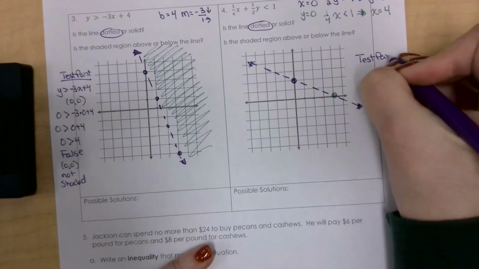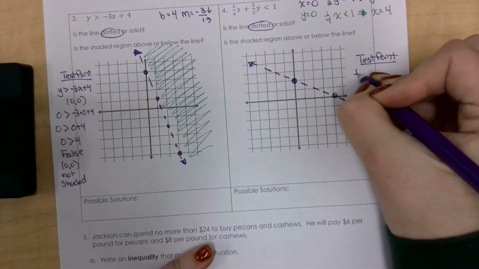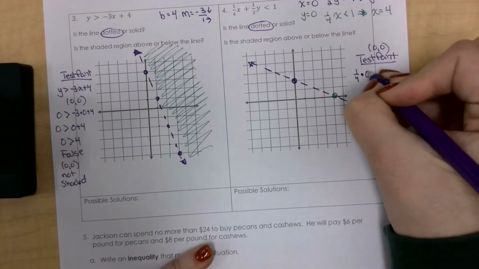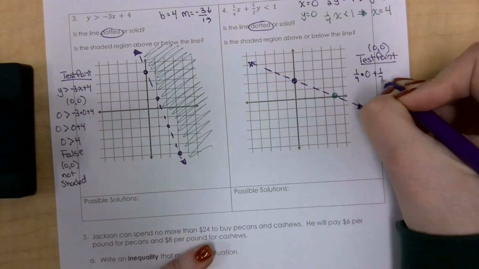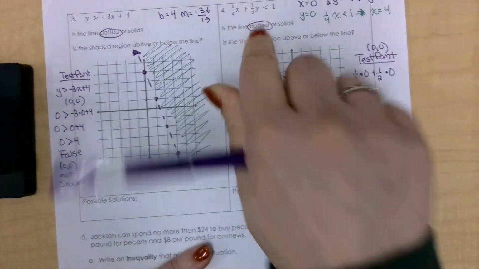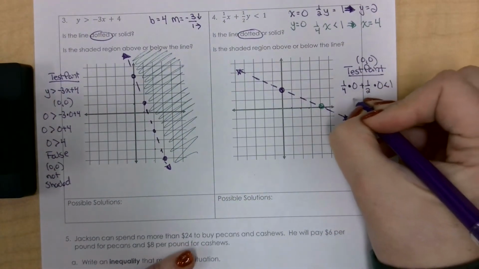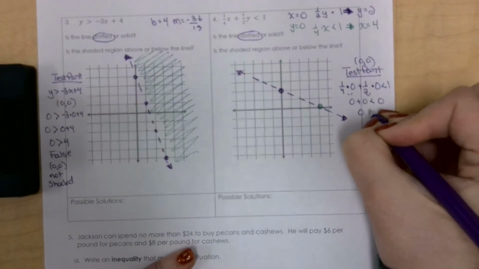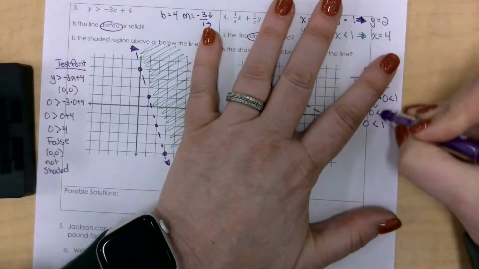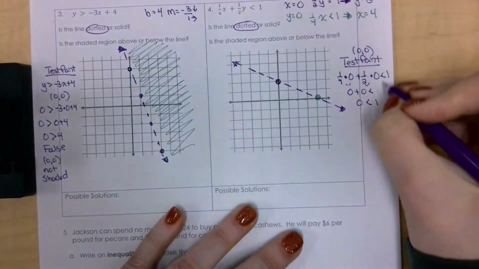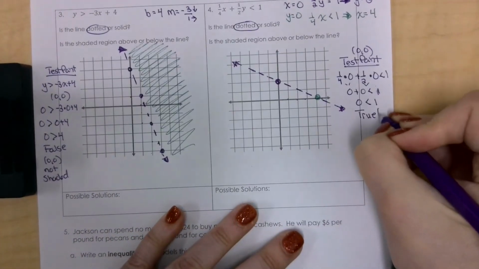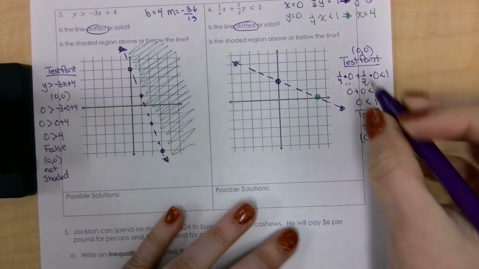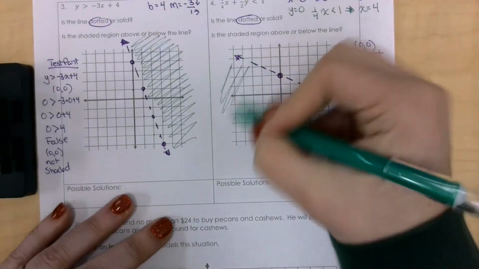So we got a test point. What I'm going to do is write 1/2. We're going to use 0, 0. 1/4 times 0 plus 1/2 times 0. So I substituted 0 is less than 1. 0 plus 0 is less than 1. Is 0 less than 1? Sorry, that should have been a 1 here. Well, indeed it is true. So shade 0, 0. So this is shaded down like this.